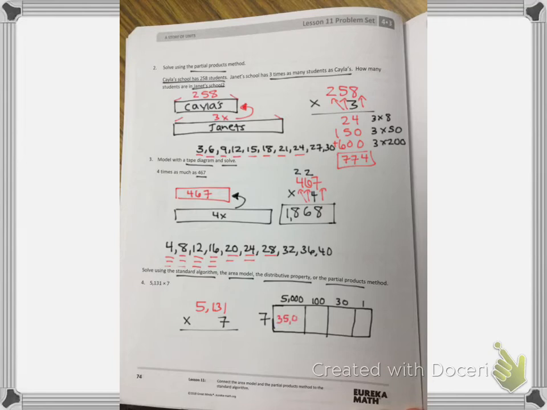I'm going to add our zeros here. 7 times 1, well, that's 700. It's pretty simple. 7 times 3 is 21 plus our 0, and 7 times 1 is 7. So there are all my amounts, and now I'm going to add them up.